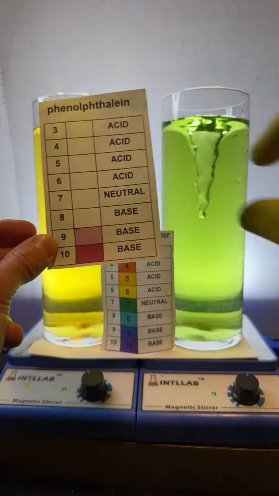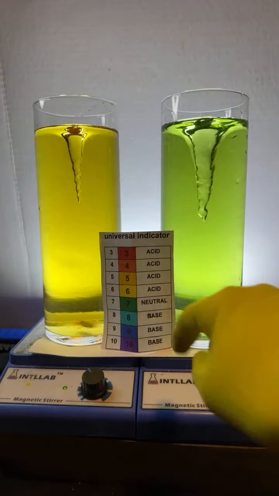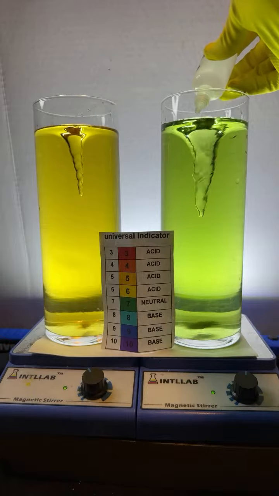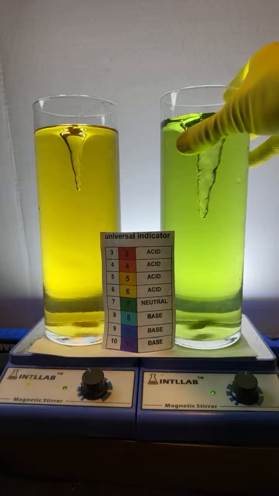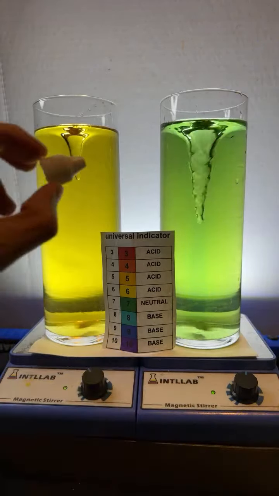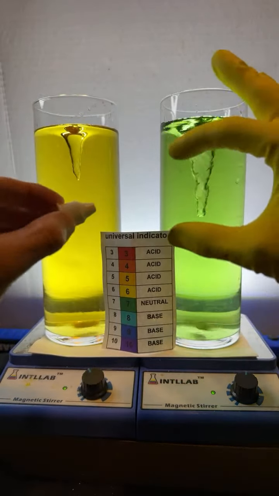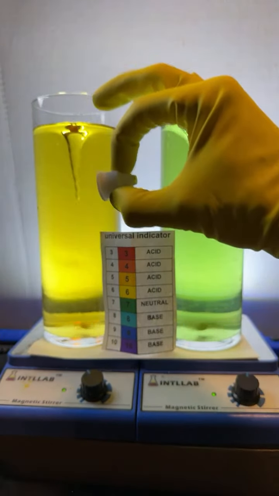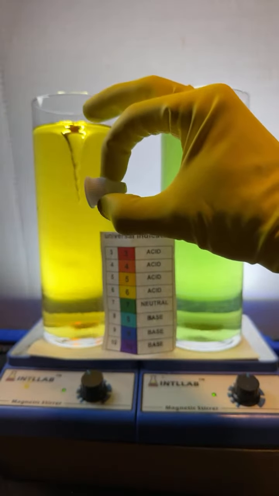Now, phenolphthalein is a ring-shaped molecule. I think there's your neutral. We'll just try a little bit. When there's a lot of acid around, there's a lot of what we chemists call protons around, and we're going to symbolize protons by this white thing here. If there's protons around, the phenolphthalein molecule grabs onto that and makes a ring-shaped structure. When the phenolphthalein molecule is like this, it's colorless.